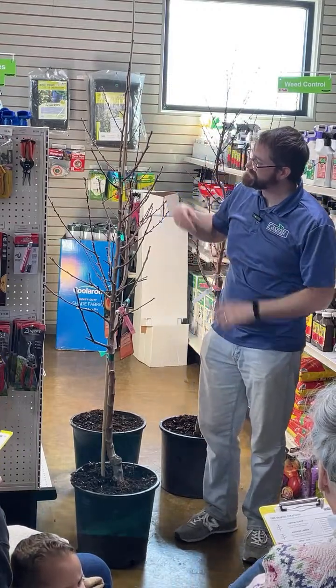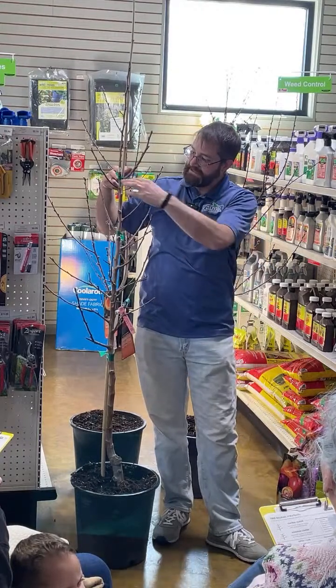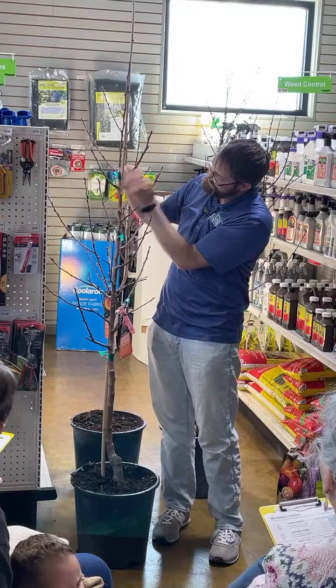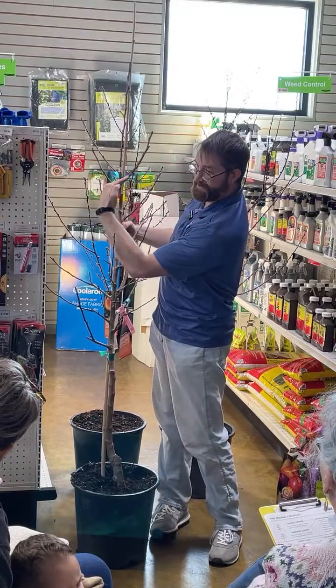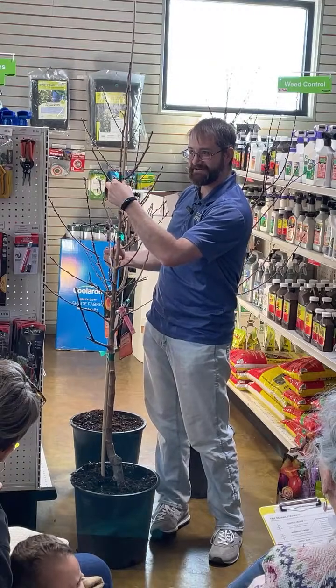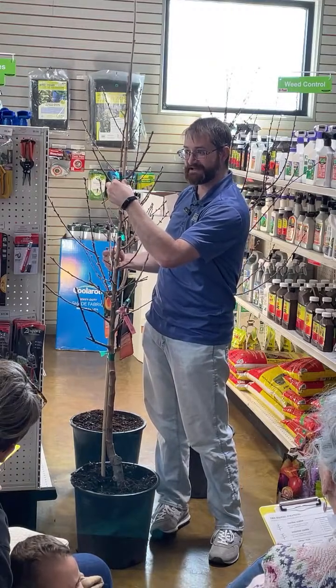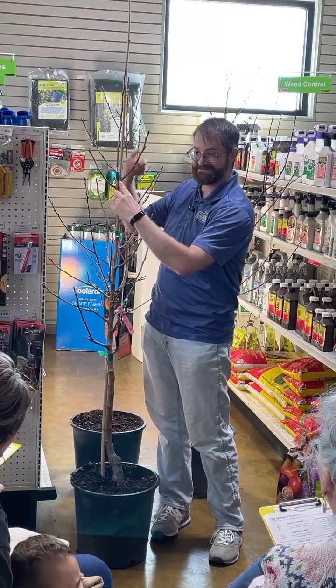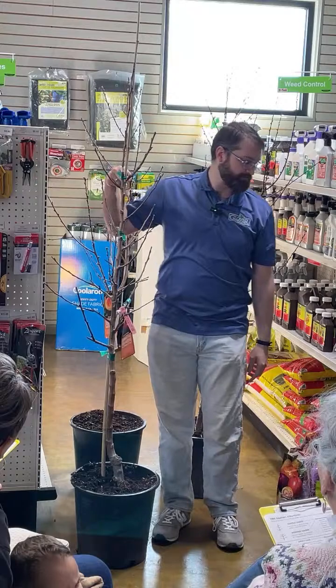Pretty much what that means is I'm going to look at this tree and cut it right here with the correct angle. Since this is where the branch is, the angle would want to go towards that area. Again, I don't want to go into that bulbous area because that's where the new growth is coming from. If I cut too deep into that, it might harm this. And this is going to be my modified leader.